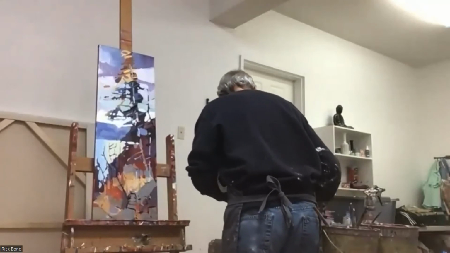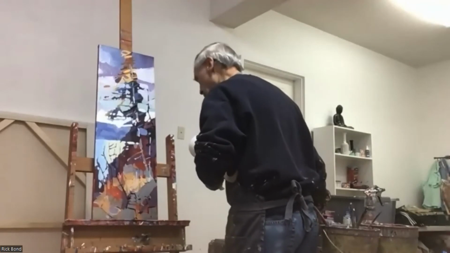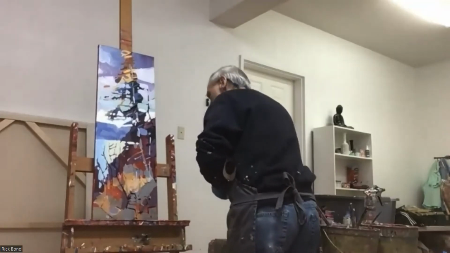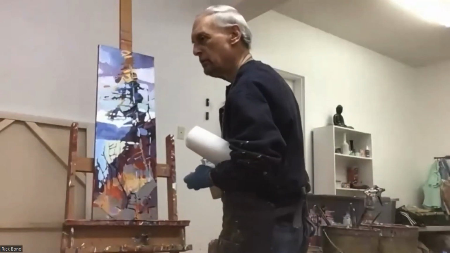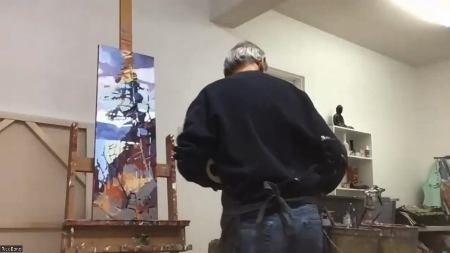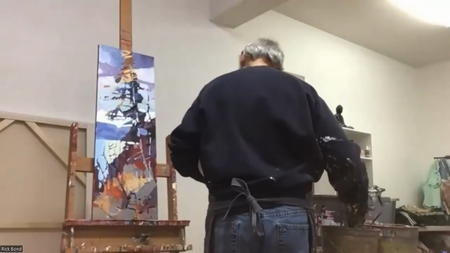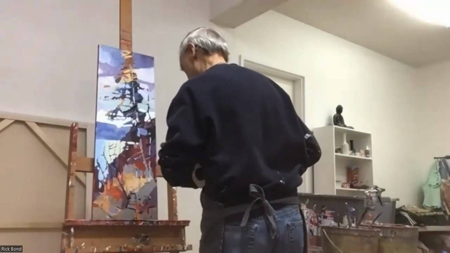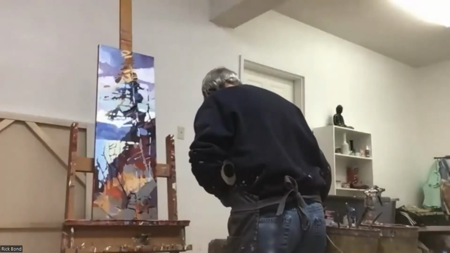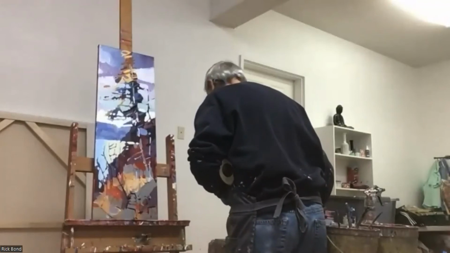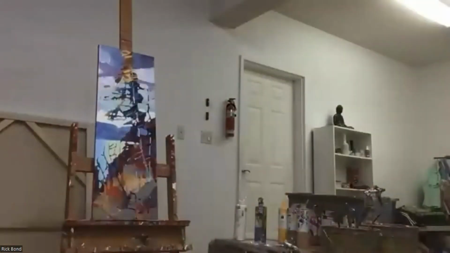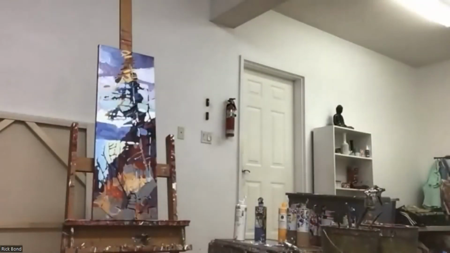I'm going to use titanium white heavy body again. I might use probably a little bit of yellow ochre. So I walk back and have a look and just see where I'd like some light to happen.